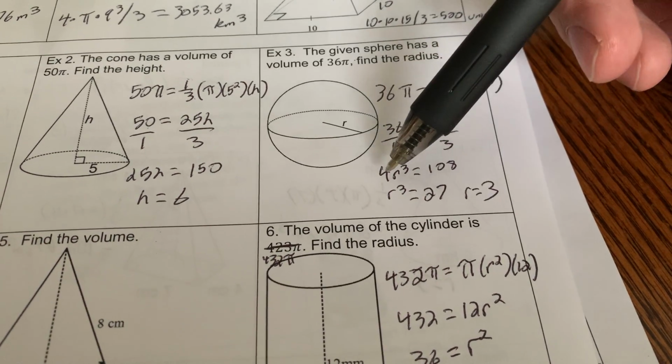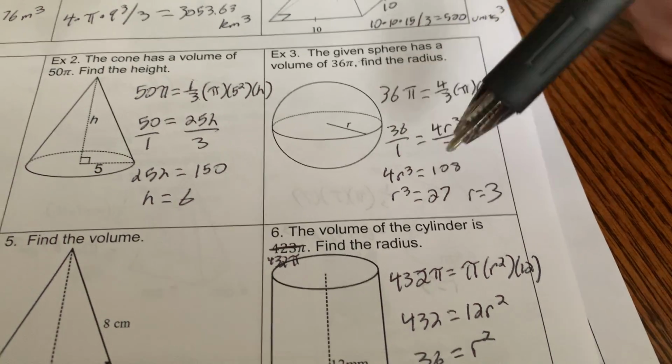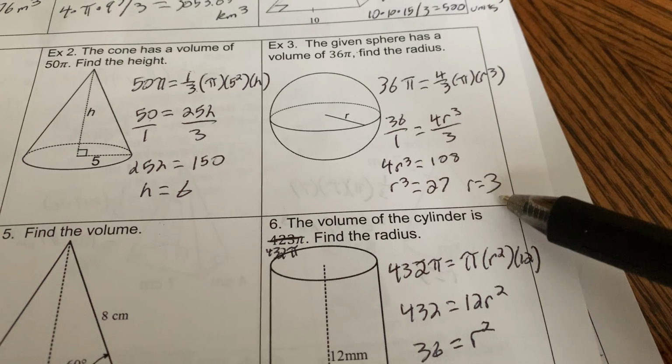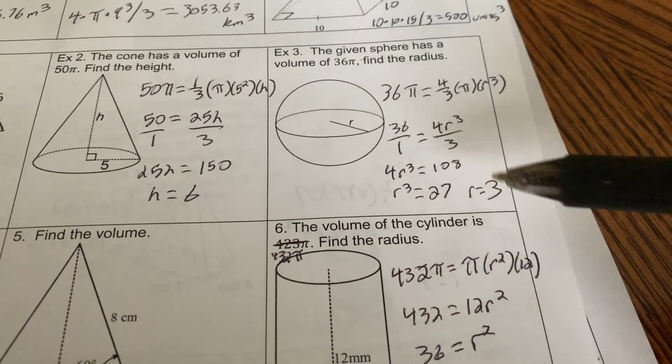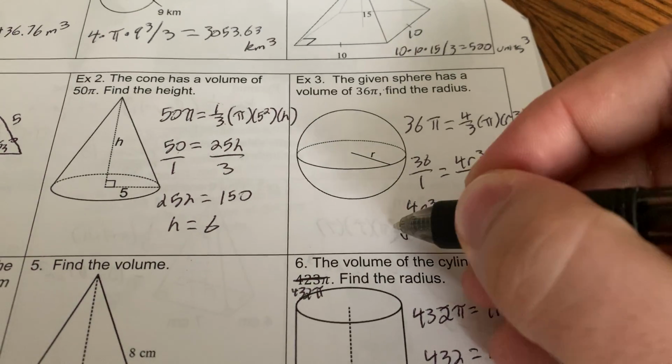4r cubed times 1 is 4r cubed. So it leaves you with that. Divide both sides by the 4. Gives me r cubed equals 27. Take the cube root. Again, here I will write this when you take the cube root.